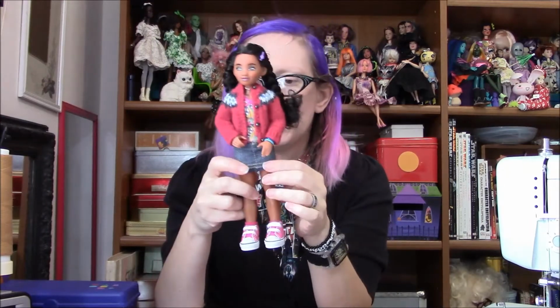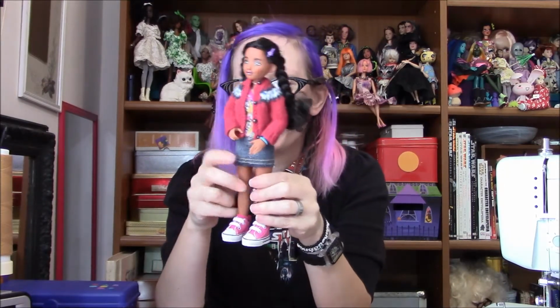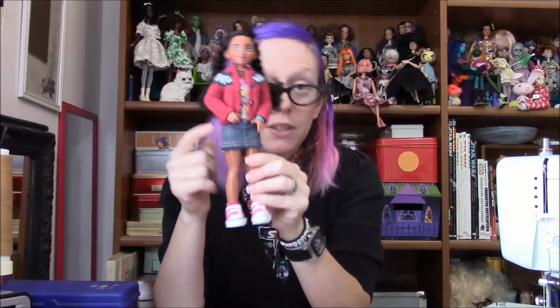But I wanted to change her clothes. So here she is. I gave her some socks too. There's plenty of room in these shoes for socks. Thrifted a skipper shirt that fits her pretty well. I thrifted this skirt too.